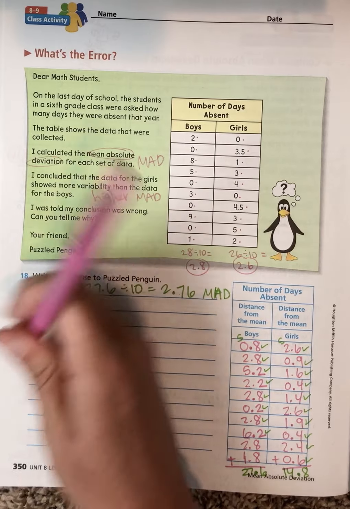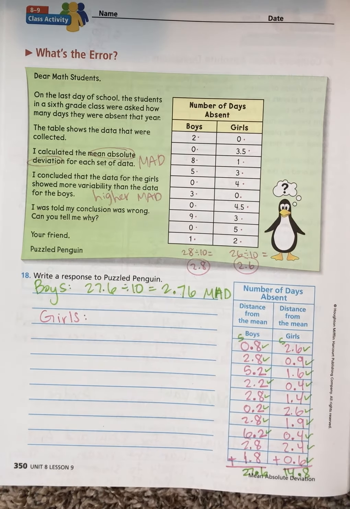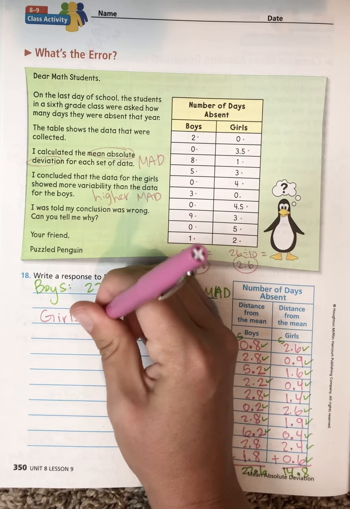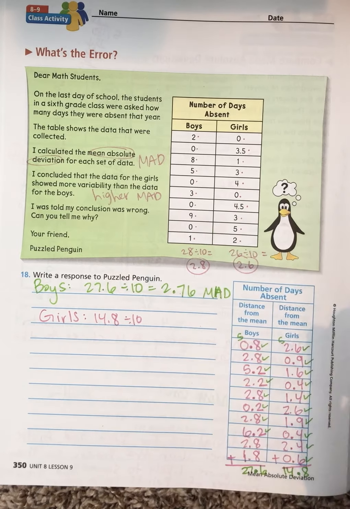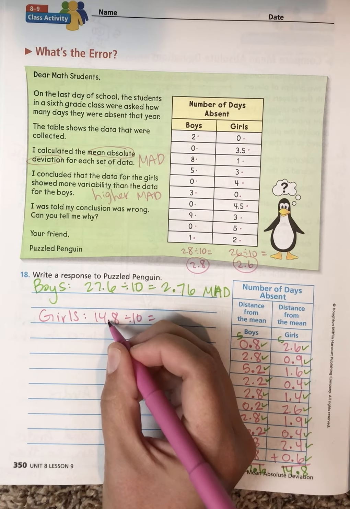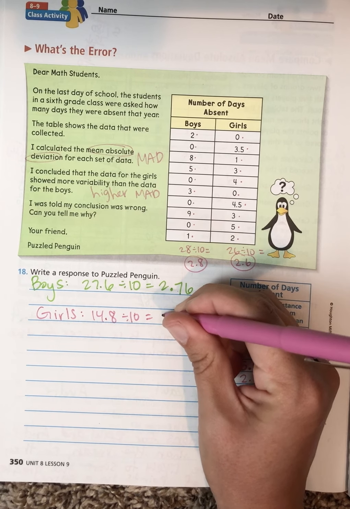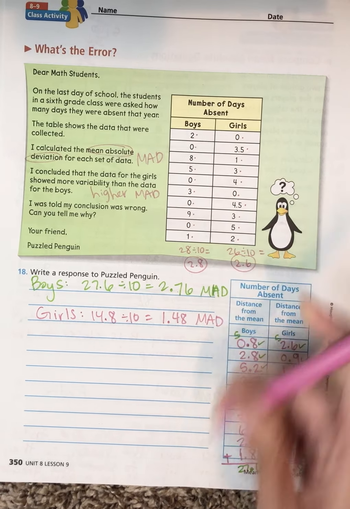And then the girls, they had 14.8. And we're going to divide that by 10 because they also had 10 girls in their group. Move our decimal place 1 point to the left, and we get 1.48 is the MAD for the girls.